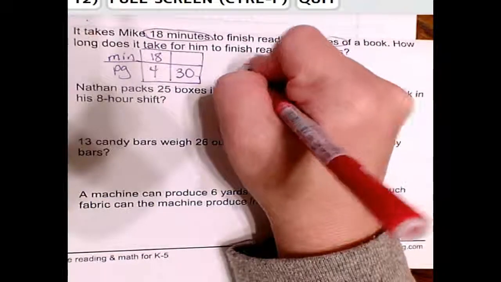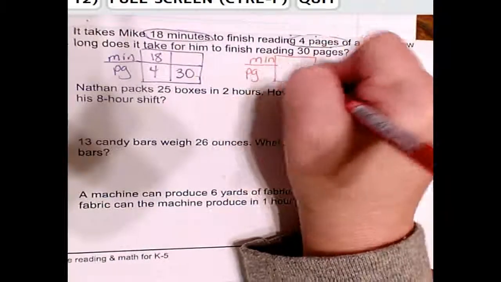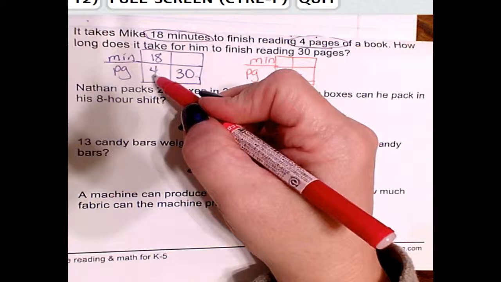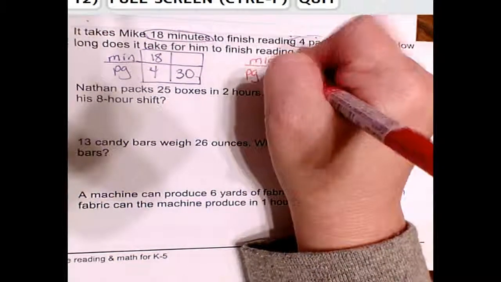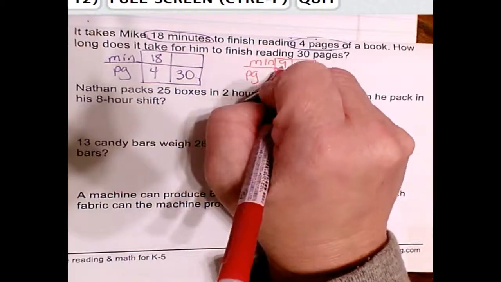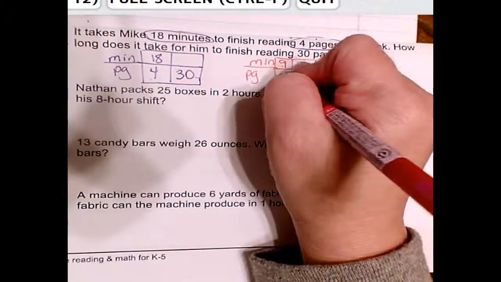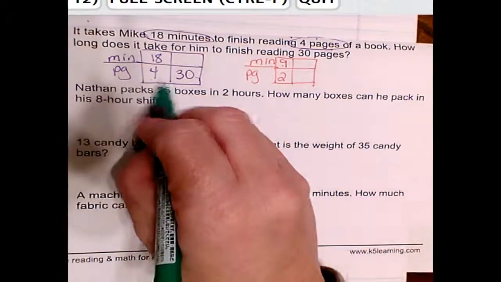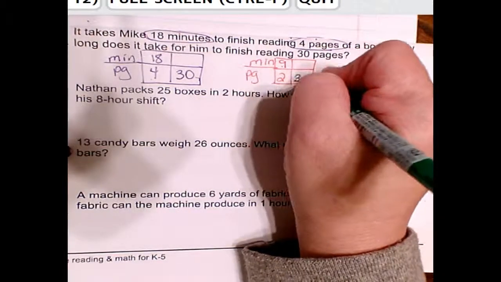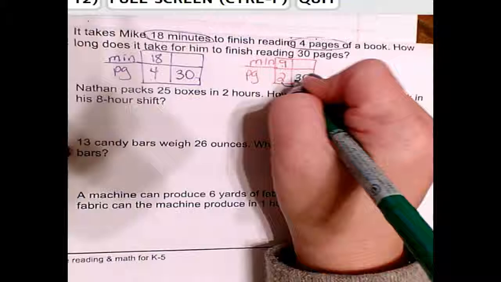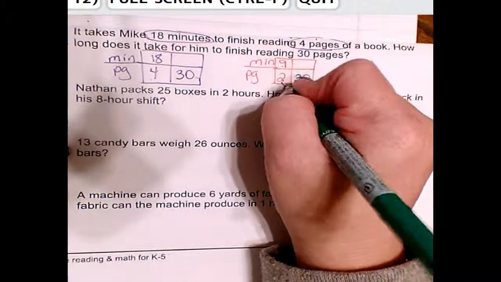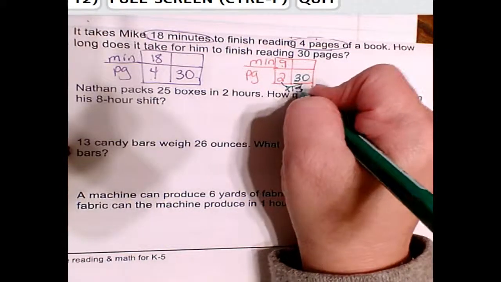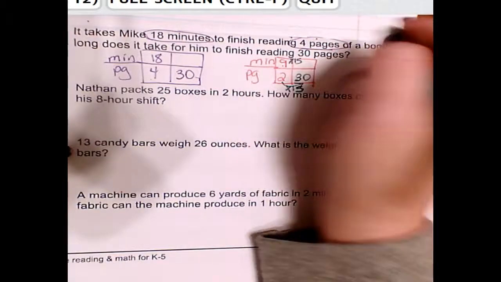Still have minutes and pages. I'm going to divide 18 and 4 by 2. So I'm going to get 9, because 18 divided by 2 is 9. 4 divided by 2 is 2. I simplified this part of the ratio so I can work easier with 30. Now, how does 2 go to 30? Times 15. So if I multiply 15 here, I have to multiply 15 here.